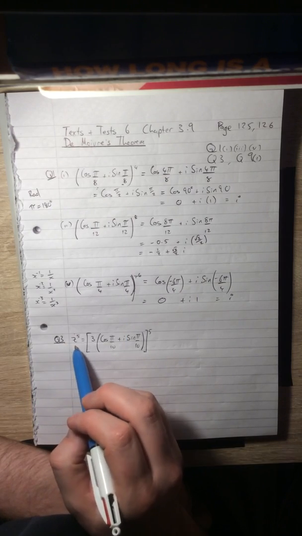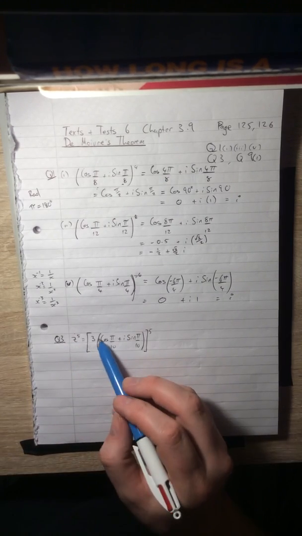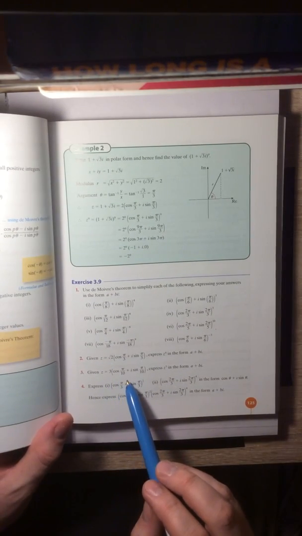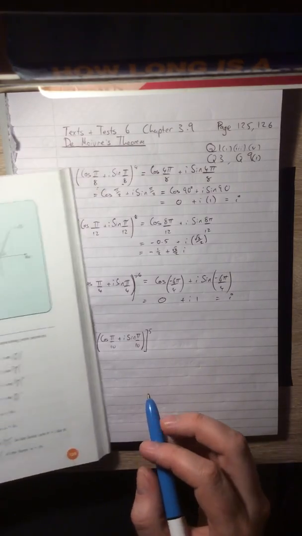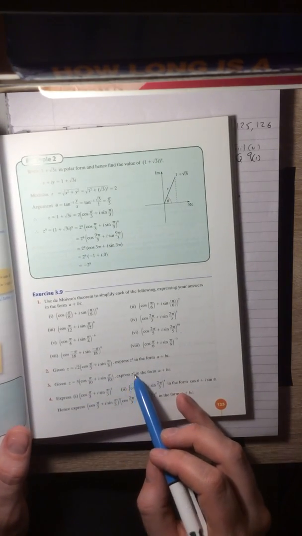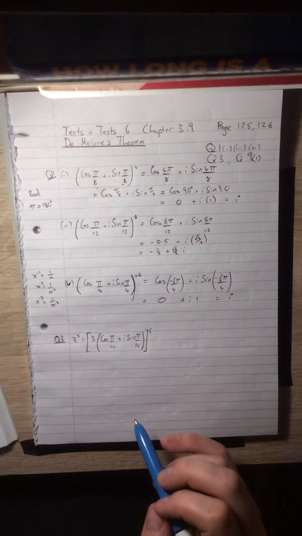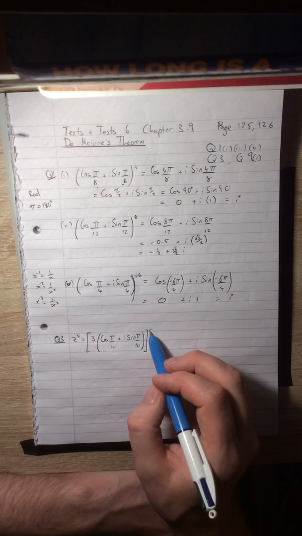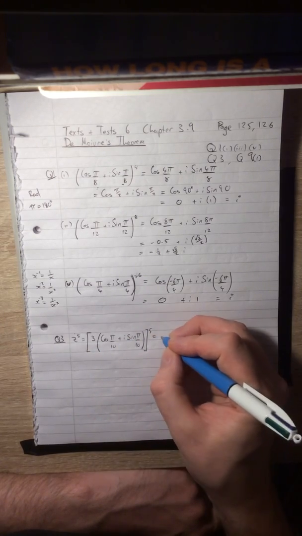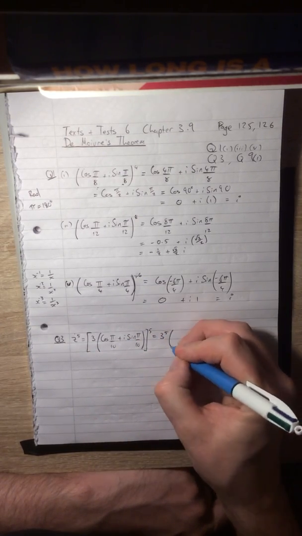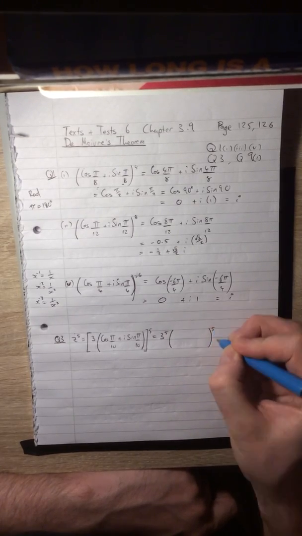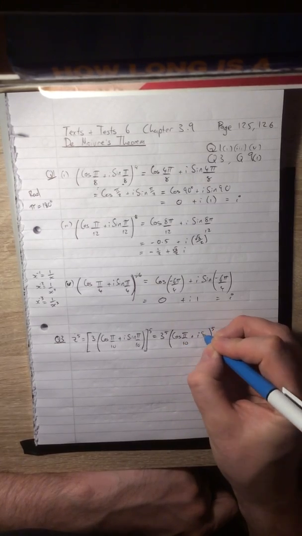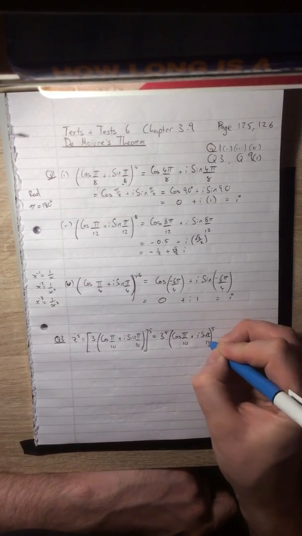Now, question 3 gives us a number z, which is this number here, 3 cos pi over 10 plus i sine pi over 10. And they want us to find z to the power of 5 in Cartesian form. Well, to do that, you'd first say that the 5 is distributive over multiplication. That's the same as 3 to the power of 5 times the whole part in brackets to the power of 5. So that's our first step, and then we can apply De Moivre from here.